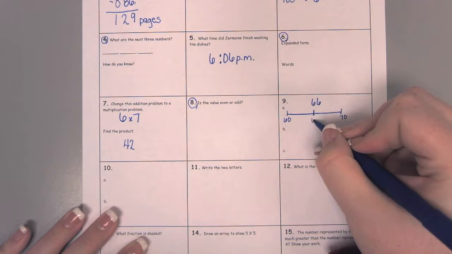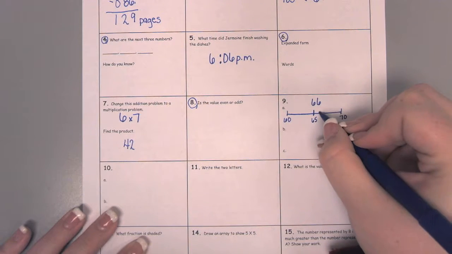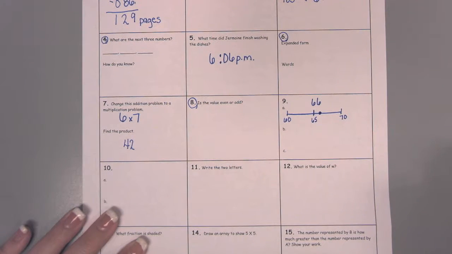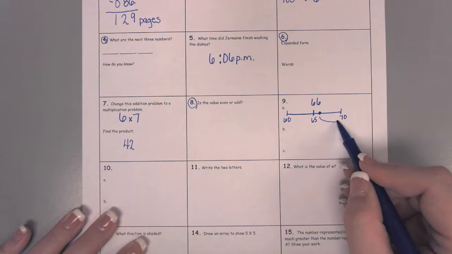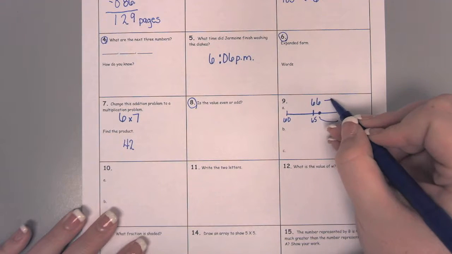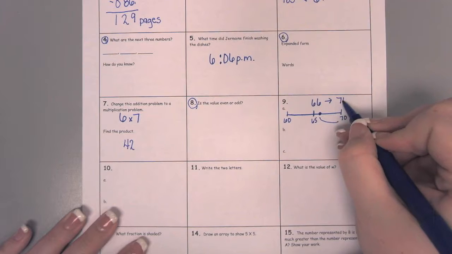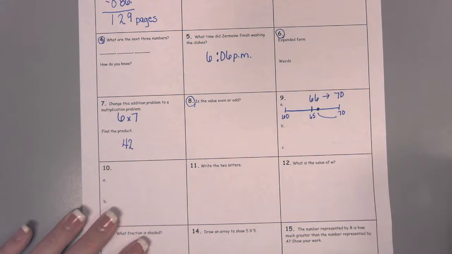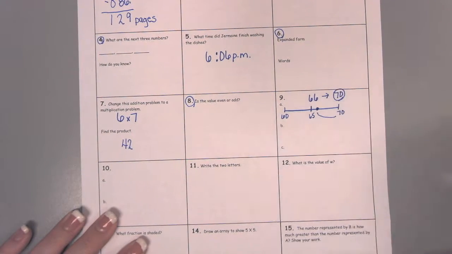Right in the middle we would have 65, and right here is where 66 is. This dot is closer to the number 70, so 66 would round to 70.